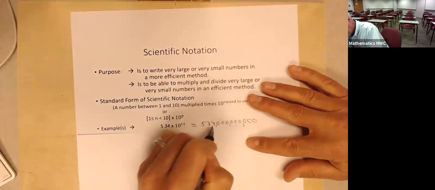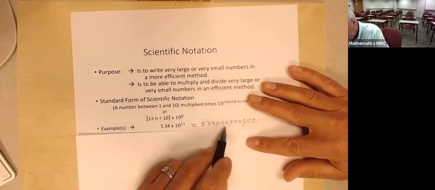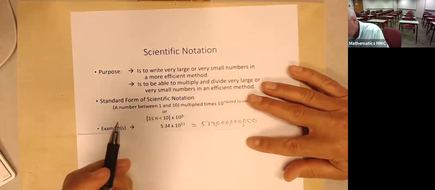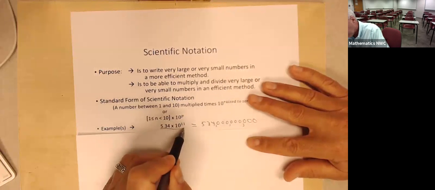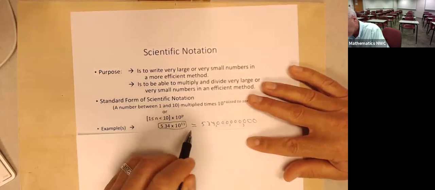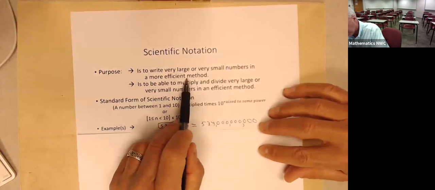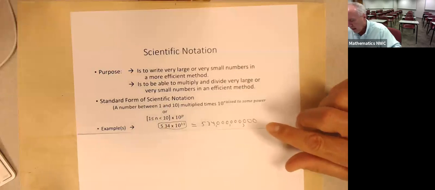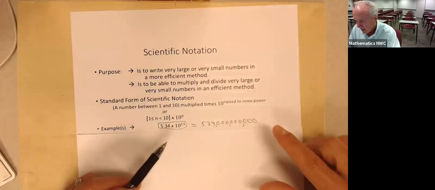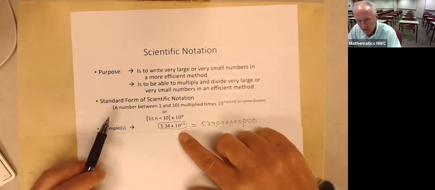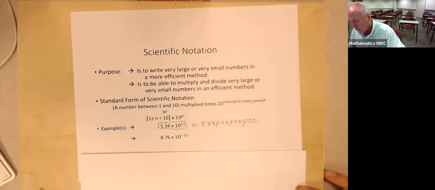So here's the number. Happens to be 534 billion. Writing it this way is a little shorter. It's why we say it's a more efficient method. Very large number. And I could have had a number here that had a lot more zeros. The scientific notation is a shorter way of writing it.